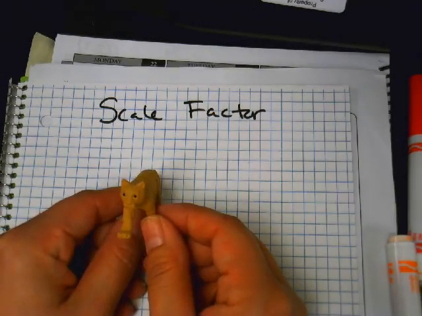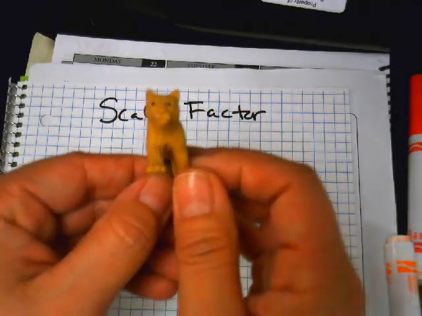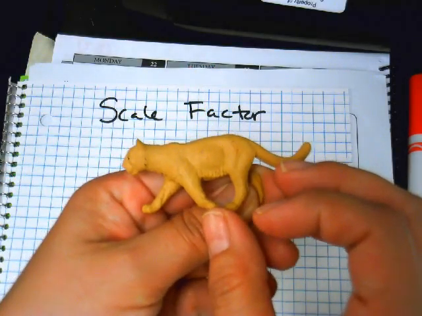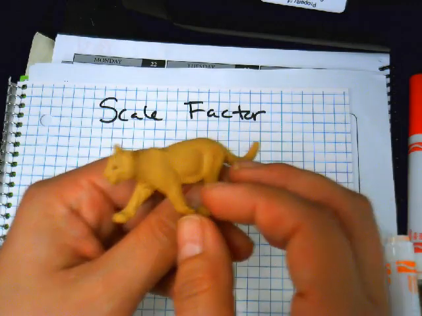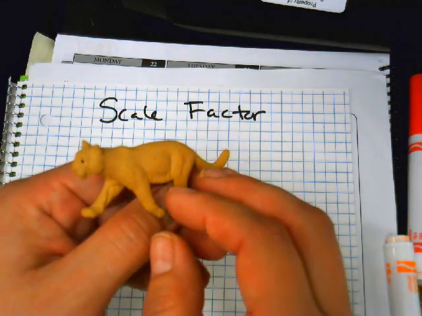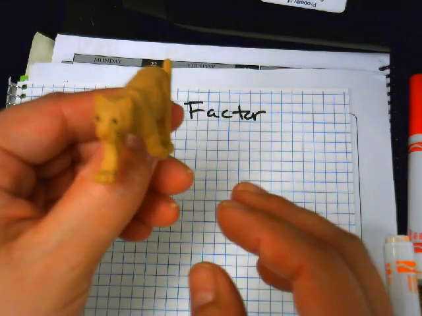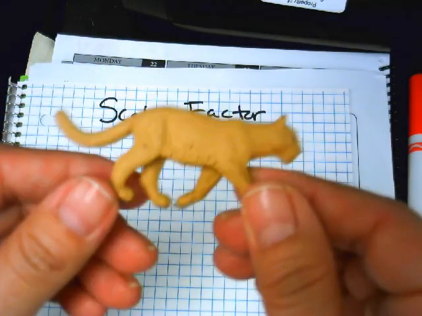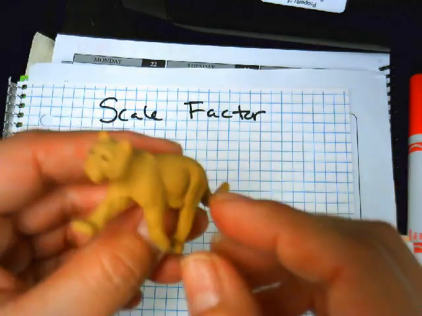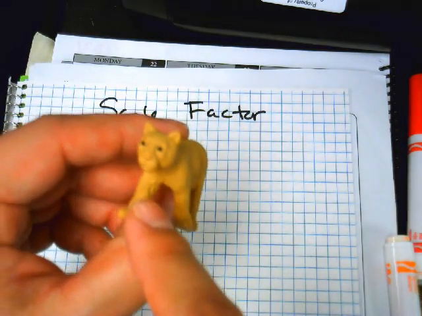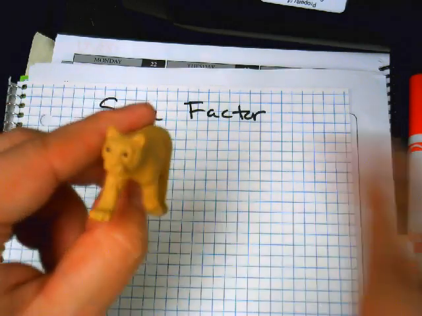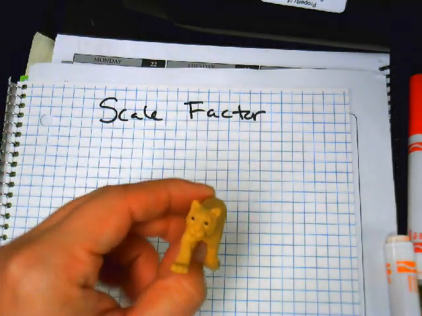Is this a puma or a tiger? Can we tell? It's a cat. It's a puma? A tiger is a female lion. No, that's a mountain lion. Mountain lion. Puma is another good name. I don't know, so it's a big cat. All right, I don't know what it is, but it's a big cat.